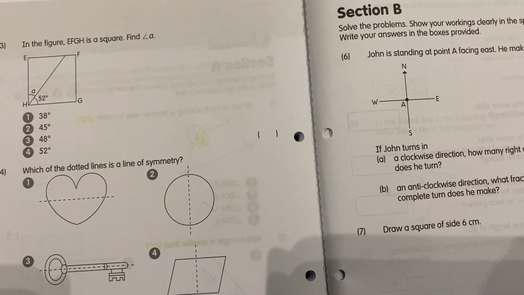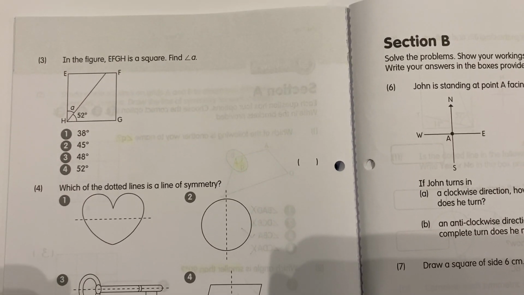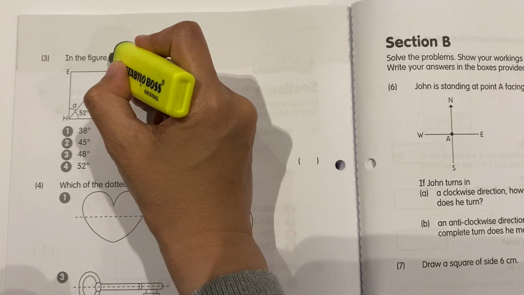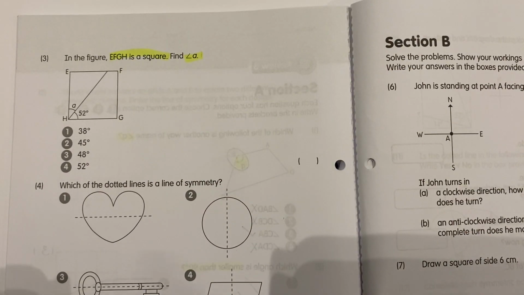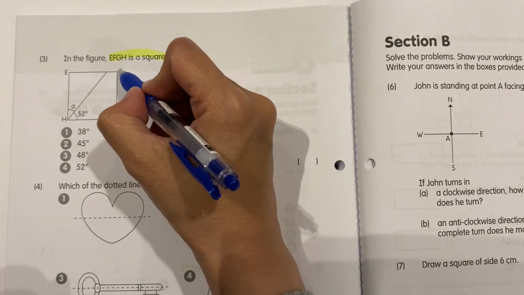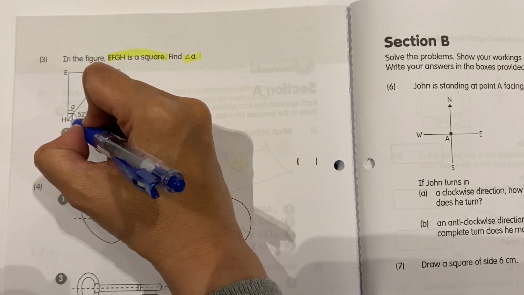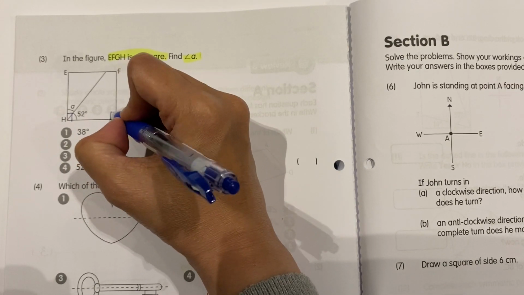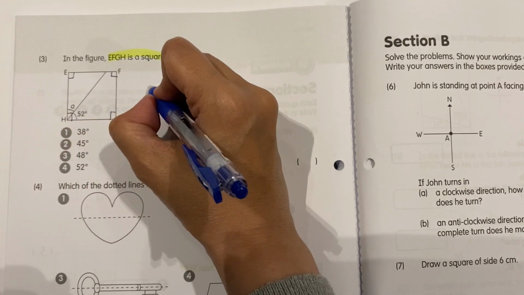Question 3. In the figure, EFGH is a square. Find angle A. As we know the property of a square or rectangle, all the corners are 90 degrees, so this whole angle is 90 degrees.